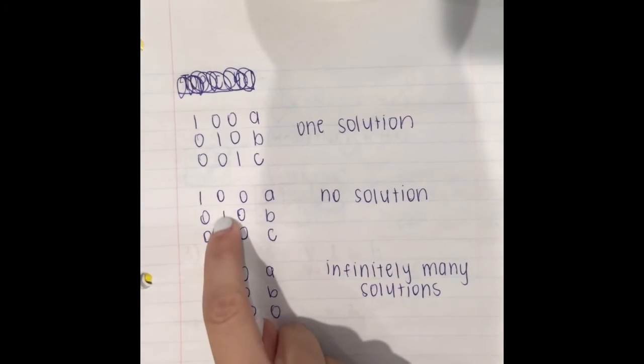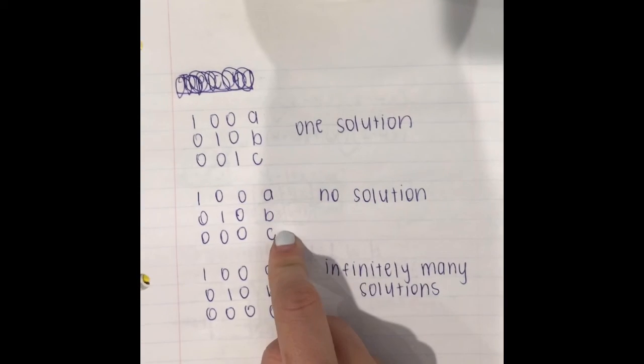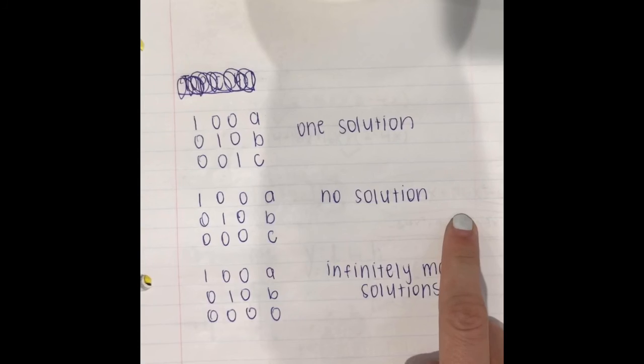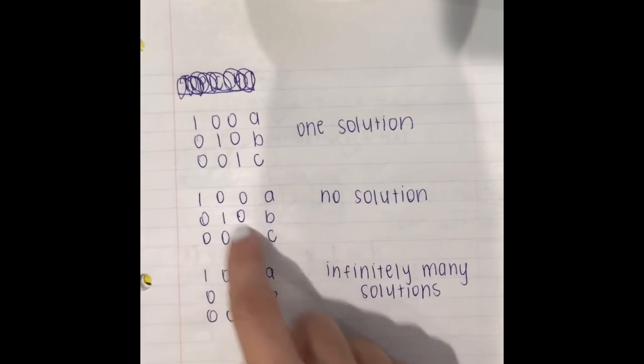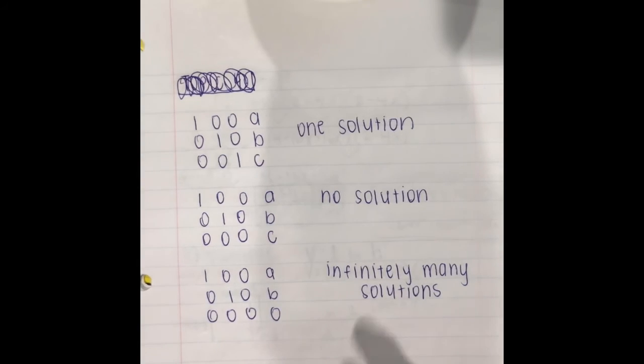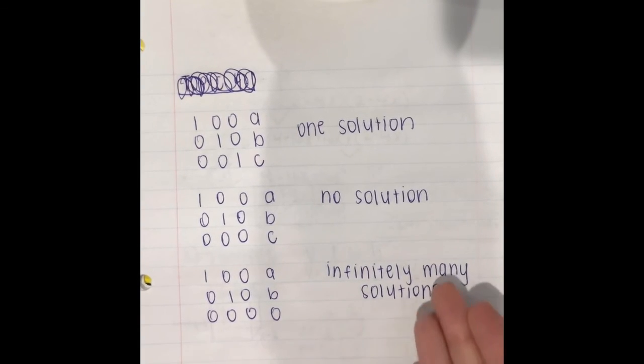is if you have two diagonal ones and then it's just zeros right here, but you get an a, b, and a c, like a number right here, it's no solution. Okay, it didn't get that final diagonal to create a solution. Infinitely many is just zeros all the way across. So it's kind of like saying 0 is equal to 0 kind of thing. You have infinitely many solutions. Okay.